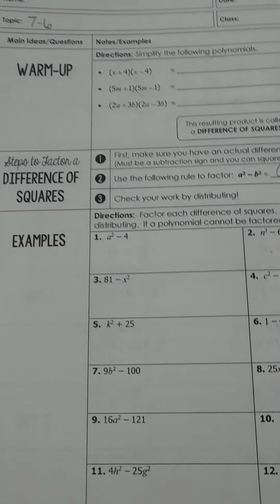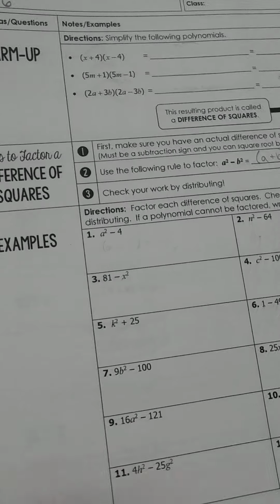All right, 7-6, video take 2. My dog decided to stand in my light for the other video, so we're redoing this one.